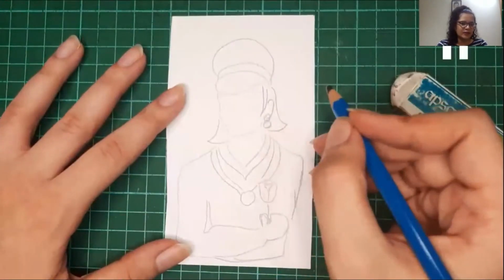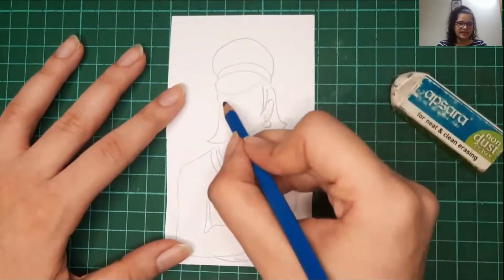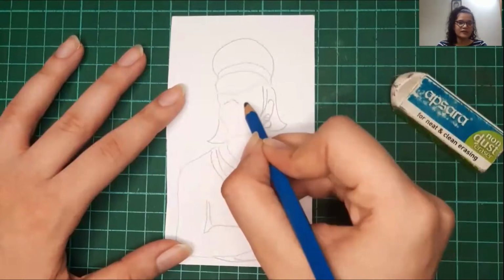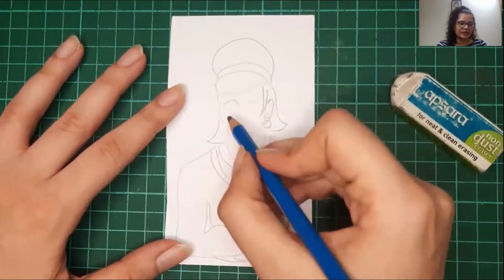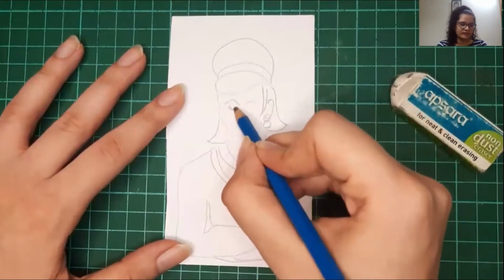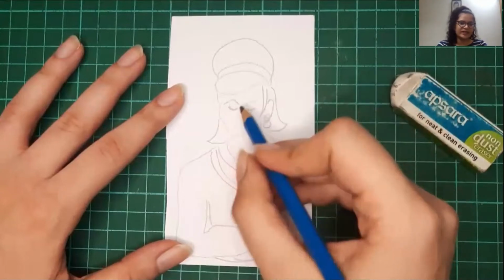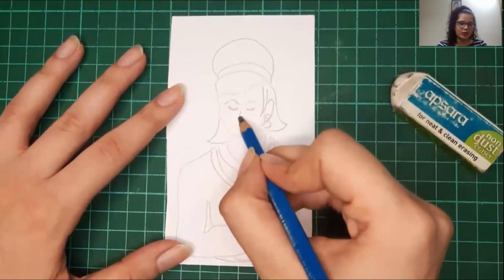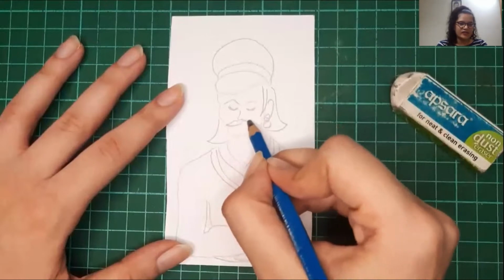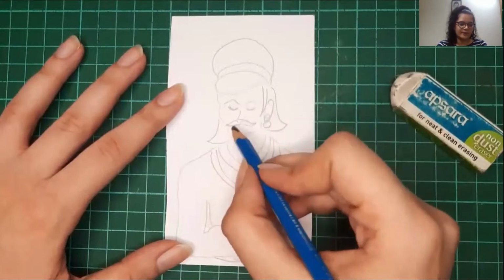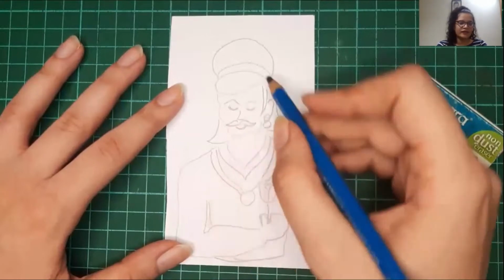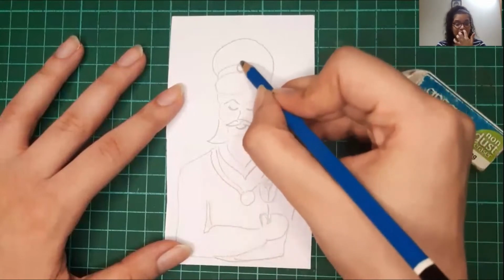Yes, so I think we are done with the basic structure. Let's go ahead. So let's draw his facial expression. I'm just going to draw his eyebrows followed by his eyes, which are going to be closed. No intricate details required. Next comes his nose, his mustaches, and his mouth. Let's give a few more details for the crown.